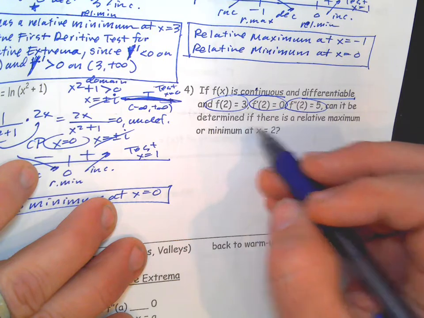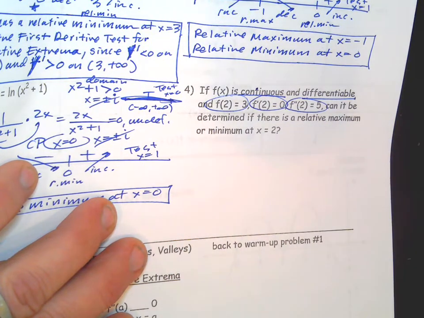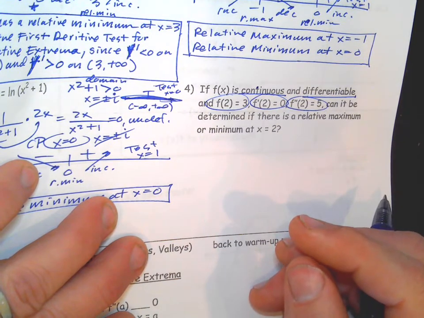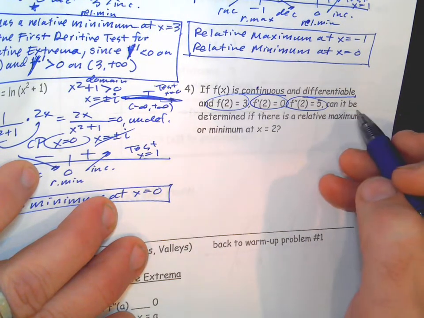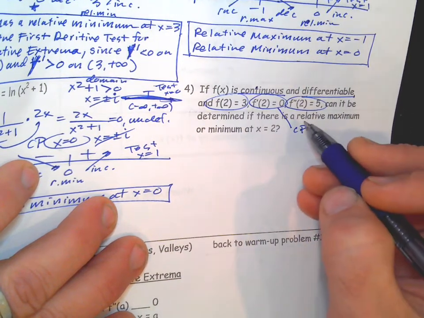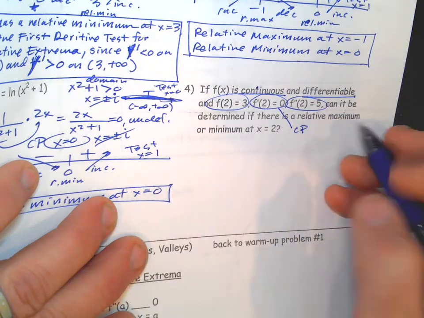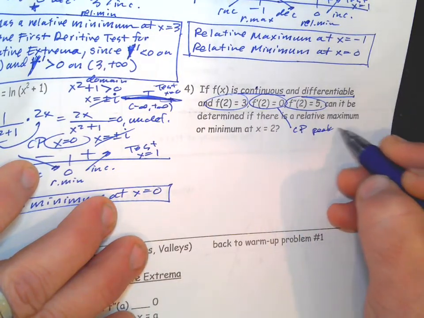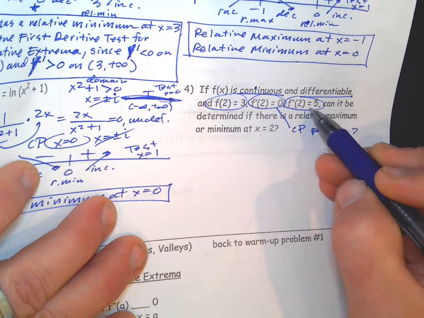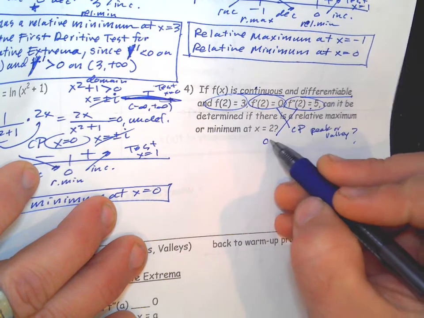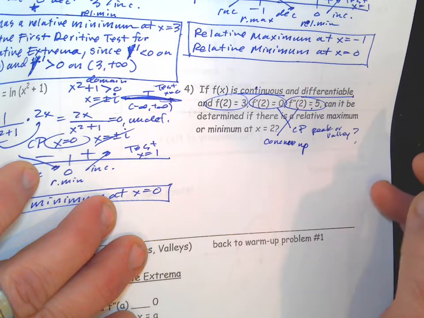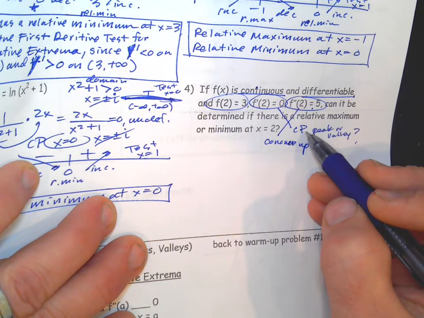Can it be determined if there's a relative maximum or minimum at x equals 2 with this limited amount of information? Well, I don't know. Let's think. Do we know anything special here? You should be like, ooh, that's a critical point. That's like a peak or a valley, right? Peak or valley, but I don't know which one. This is concavity. This is telling you that it's concave up at that point. So we know we have a flat spot. We know it's concave up.